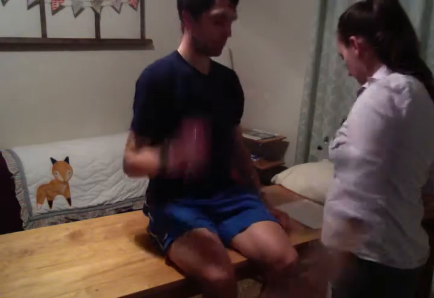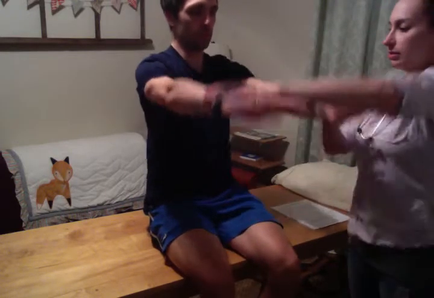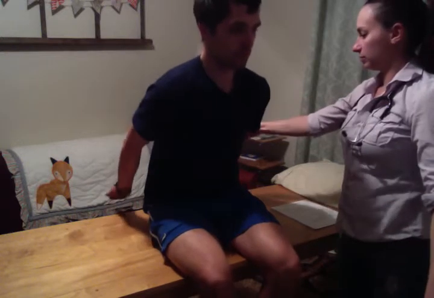Good. And then forward flexions, raise your arms in front of you and overhead. Good. And then extension is have you move your arms behind you. Good. Great. And then move on to your elbow.